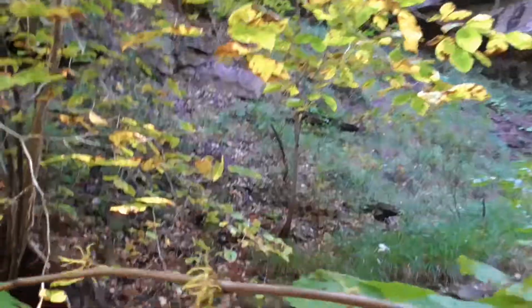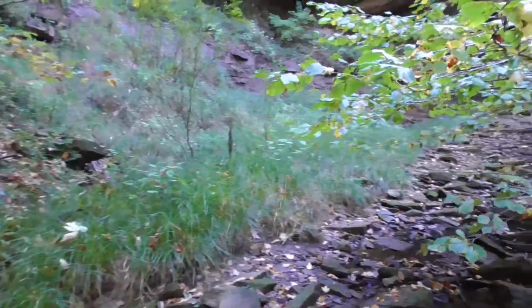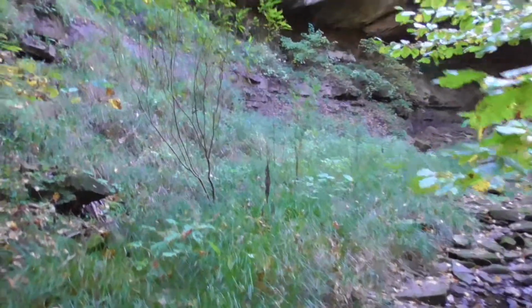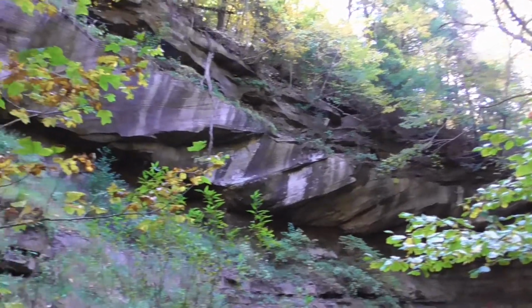Witch hazel. You can really see the cross bedding very pronounced up above us here.